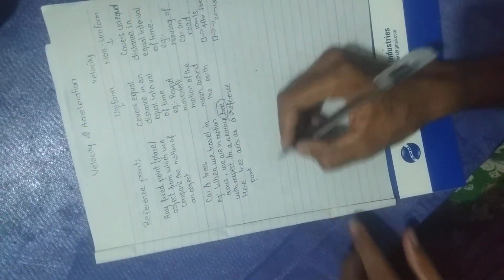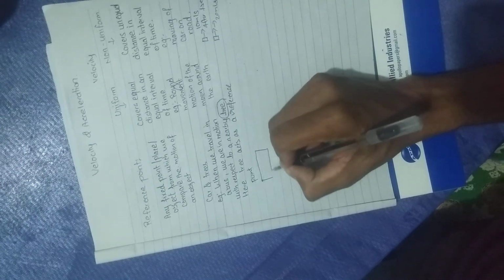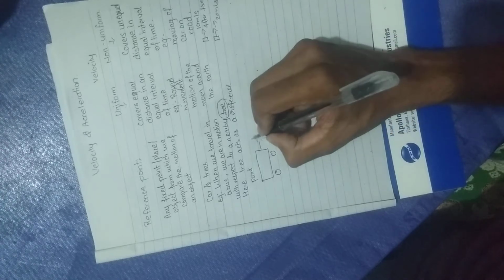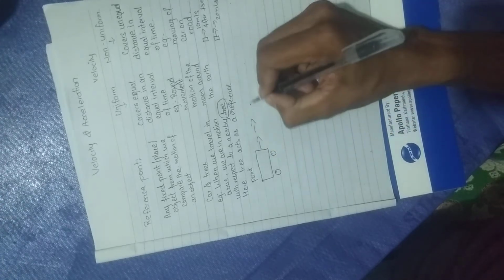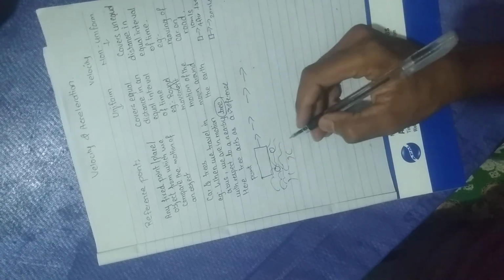Let's give a drawing so that you will be further clear. My drawing is a little poor, so you have to adjust. Let's suppose this is a moving vehicle, moving in this direction, and this is a tree. The tree is fixed.